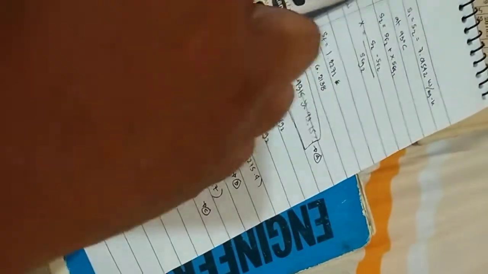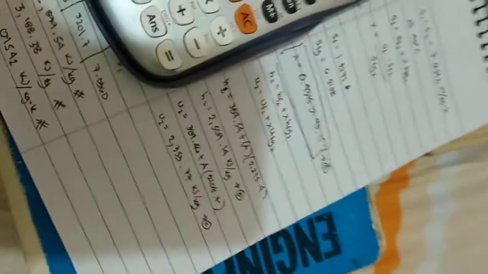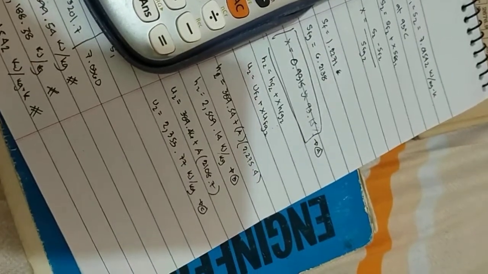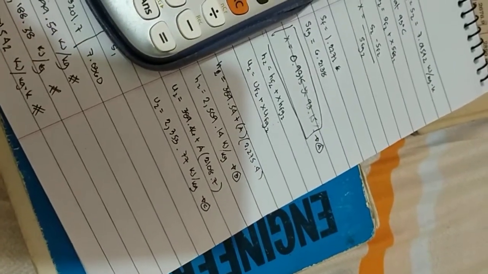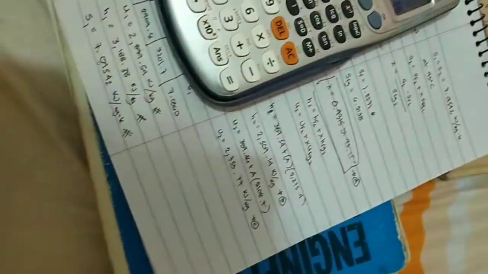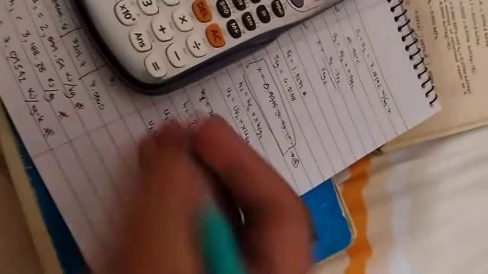So shift store C. Okay, so we now have U1, U2, and H1, H2. We will now solve for work non-flow.